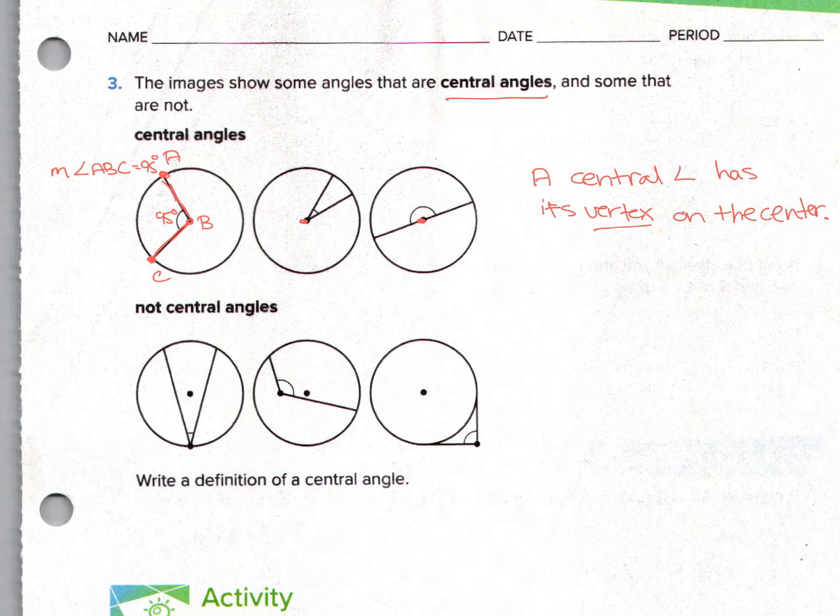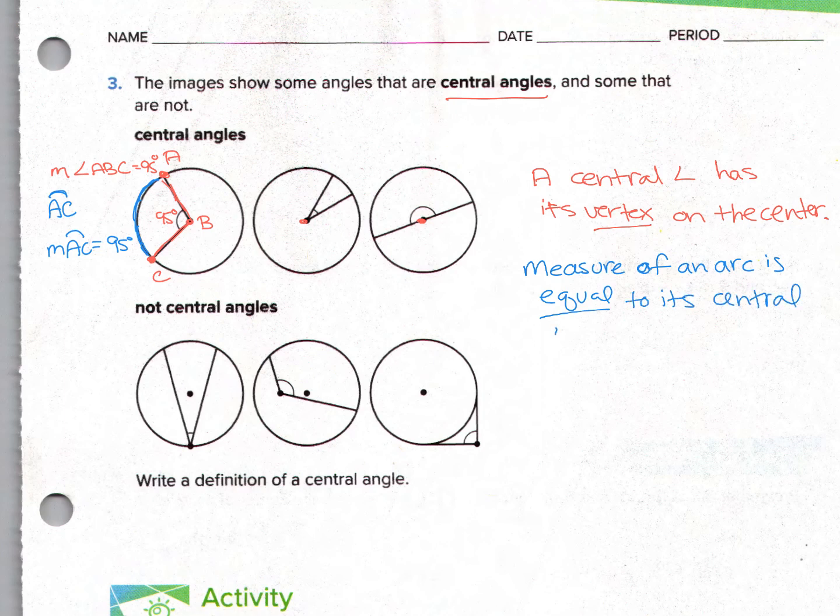There's another figure in this picture. Let me go grab my blue pen. I also have this blue arc out here, and the arc would be named AC with an arc symbol above it. I can also talk about the measure of an arc. The measure of an arc is measured in degrees as well, and my blue arc would also be 95 degrees because the measure of an arc is equal to its central angle.